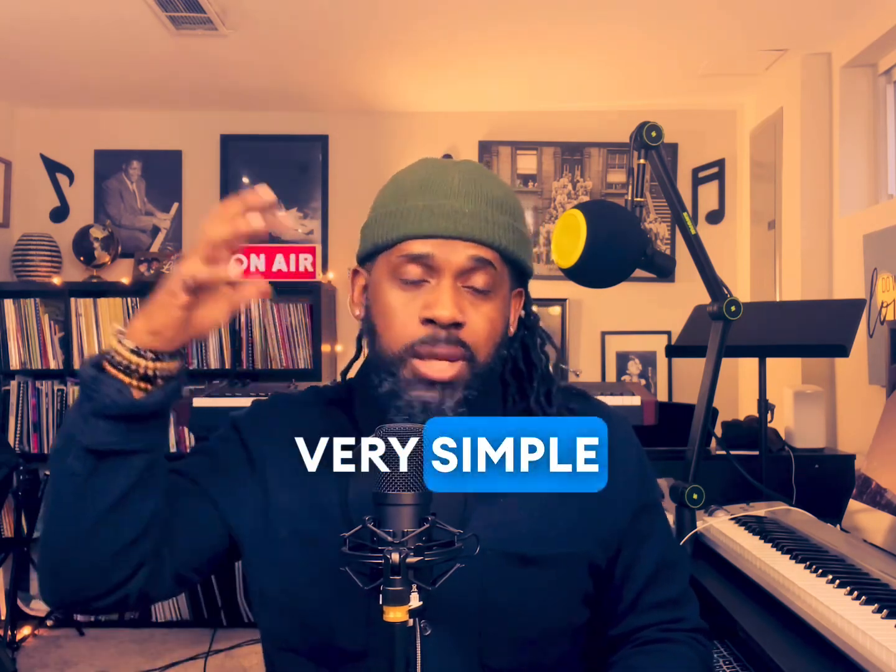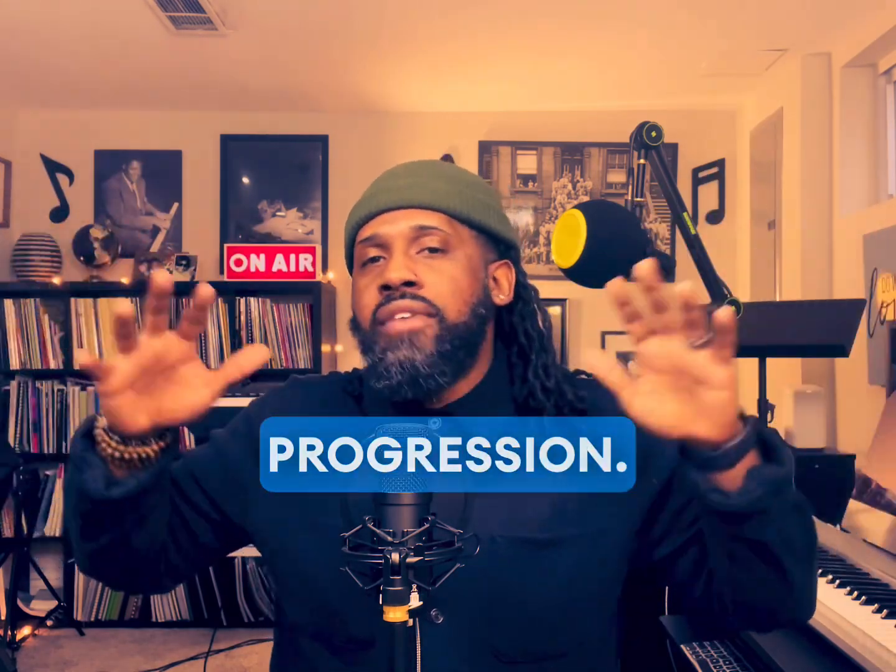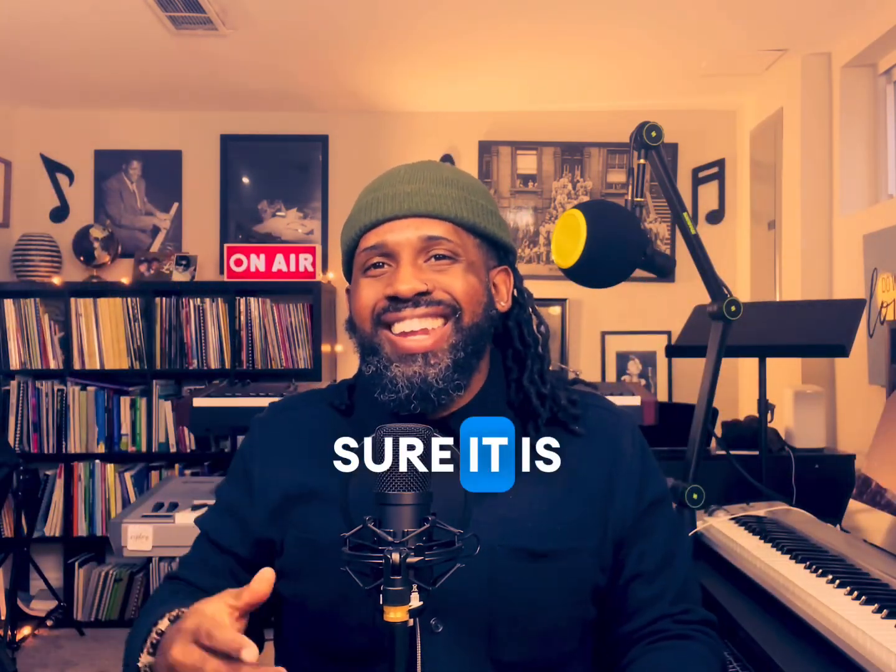So pick a very simple progression. You can have a progression for each section. You can keep the same progression. However you do it, just make sure it is musical.